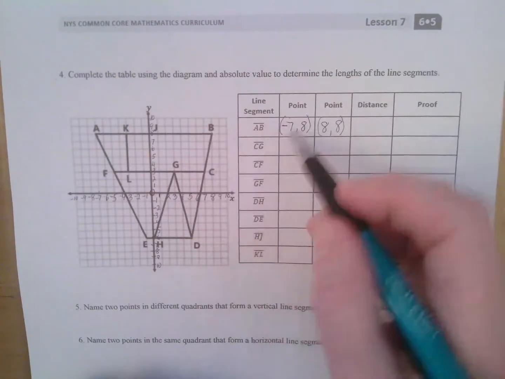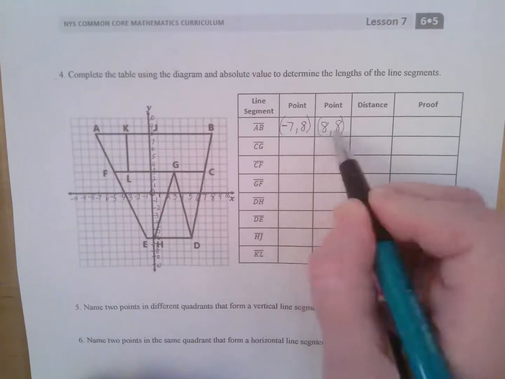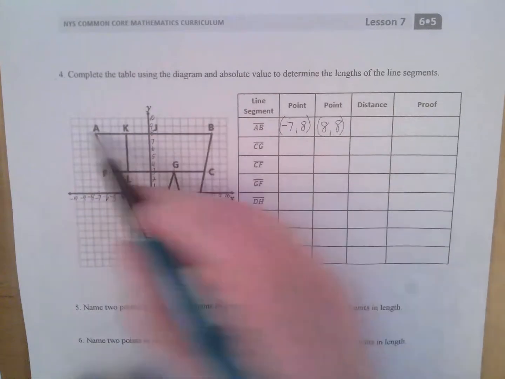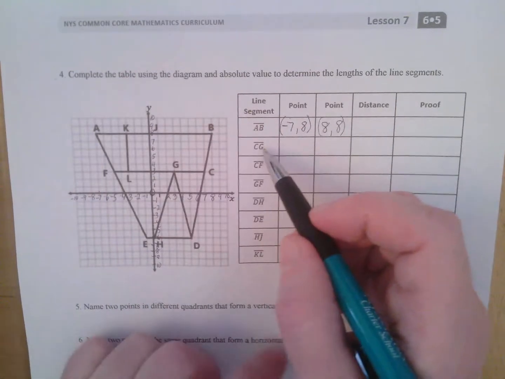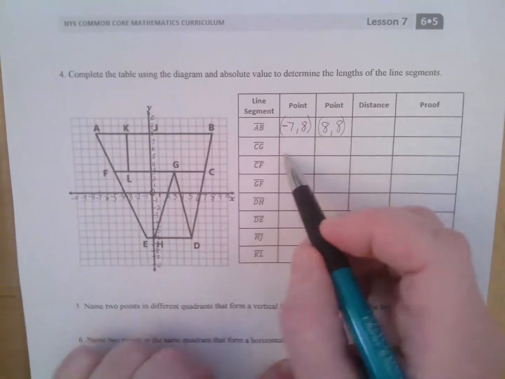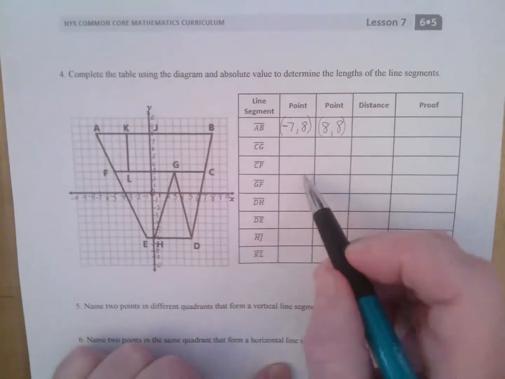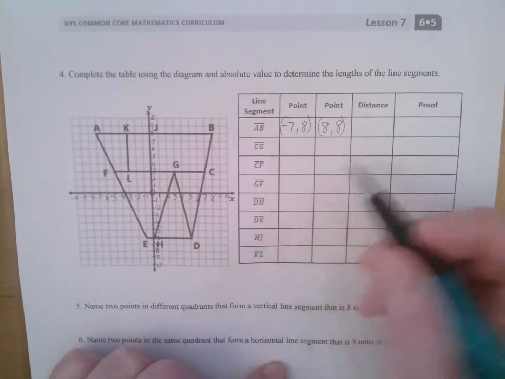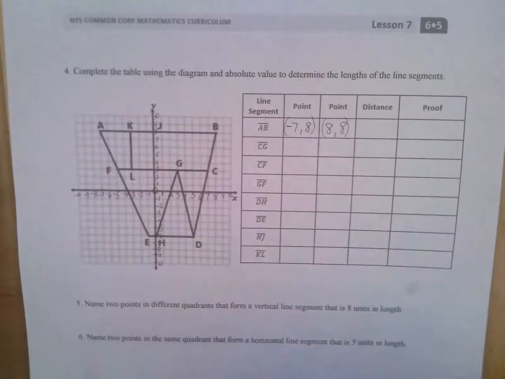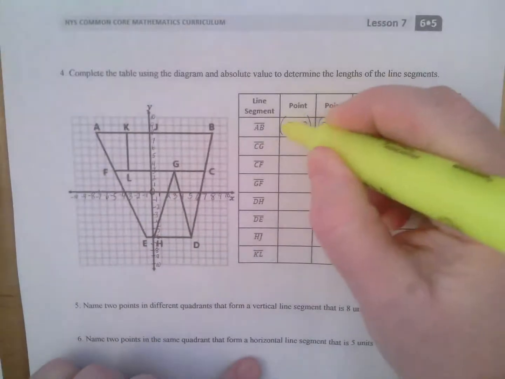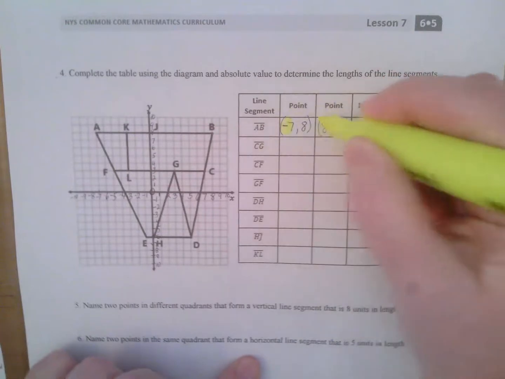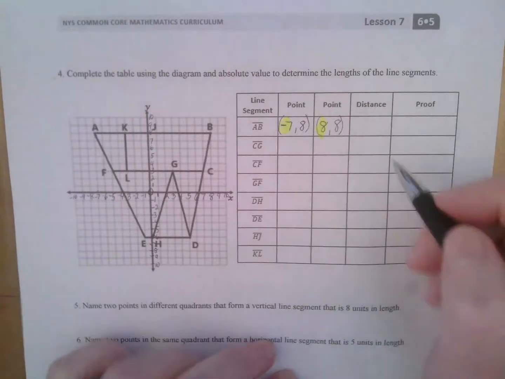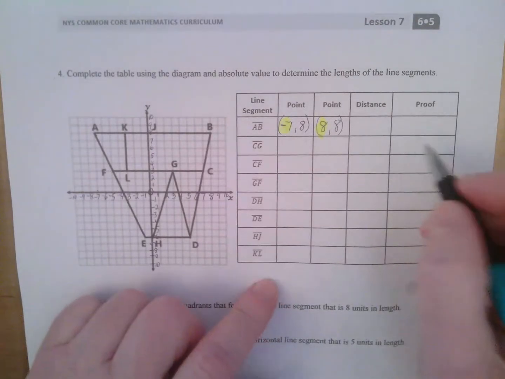If the y coordinates are the same, as in this one, then the line would be horizontal. So we can ignore the same coordinates because they just tell us if the line is vertical or horizontal. We're just going to focus on the coordinates that are different. The coordinates here that are different are the x coordinates, the negative 7 and the 8. So those are the two that we're going to focus on.